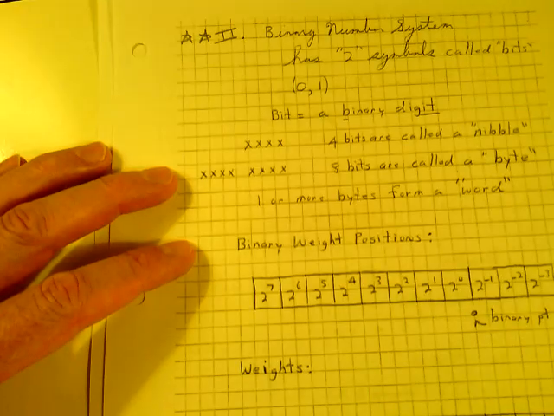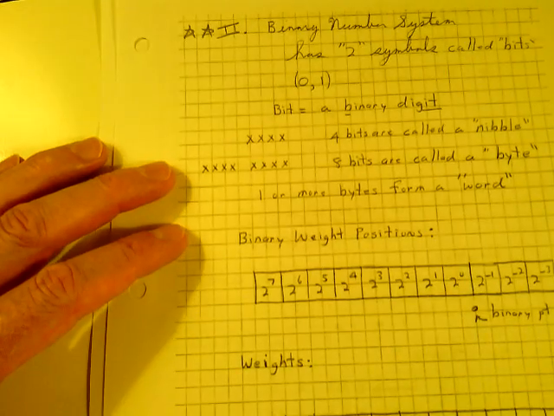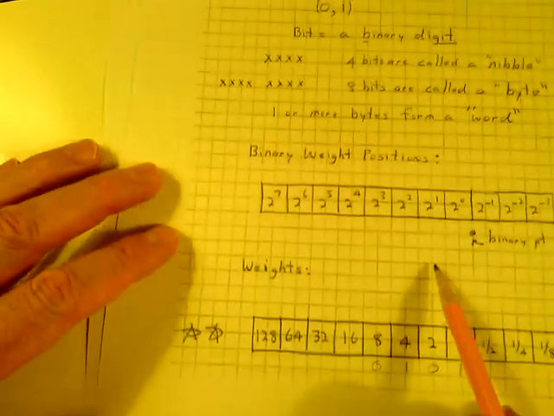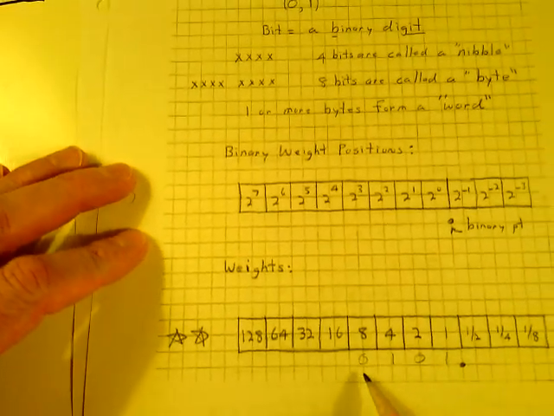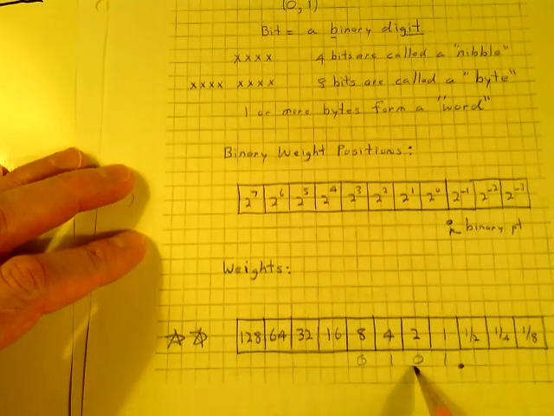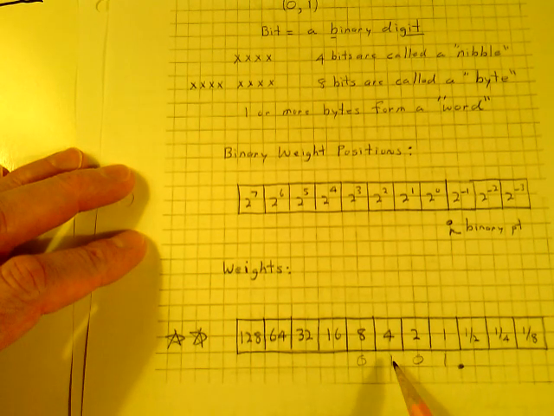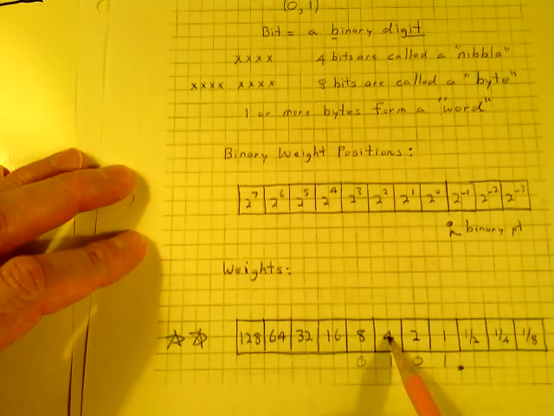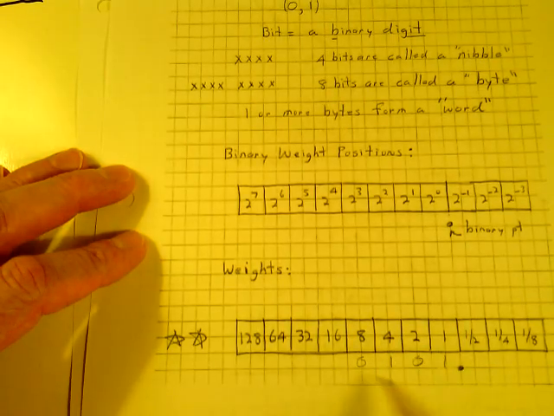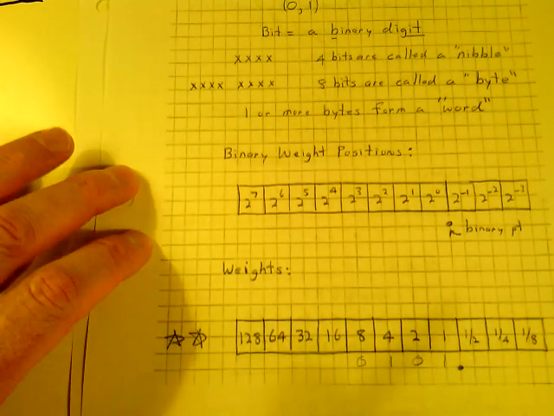A 0, 1, 0, 1. Well, the weight positions are 4 and 1. 4 plus 1 is 5. So that's a 5 in decimal.